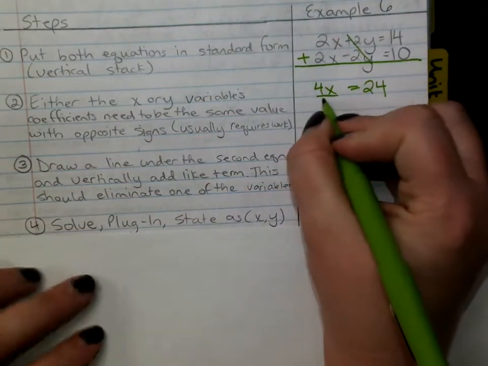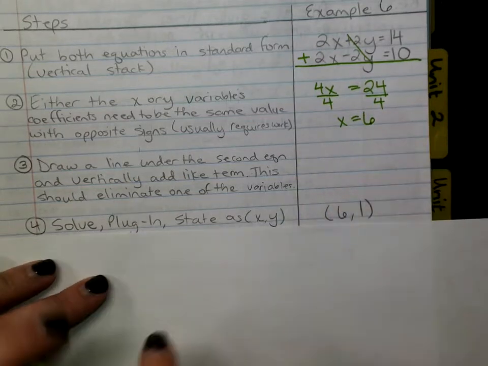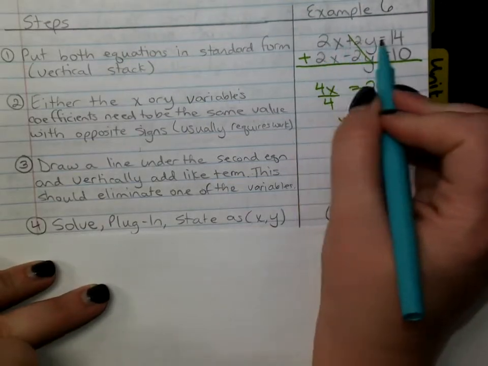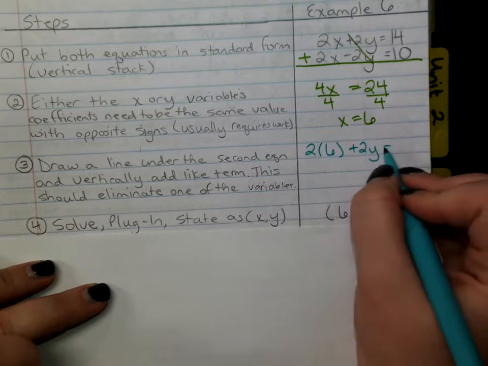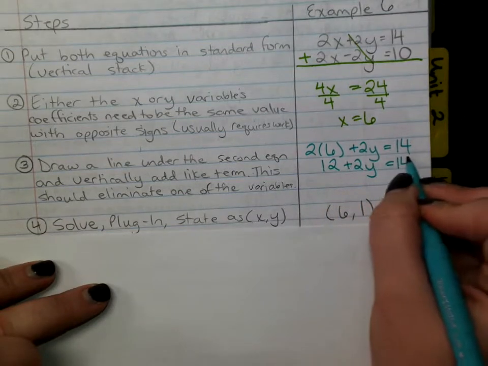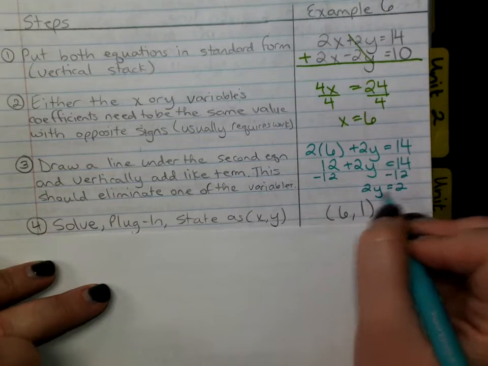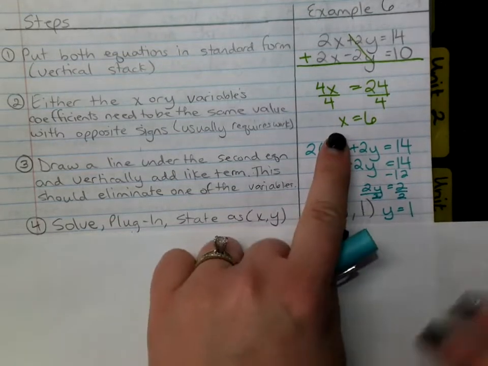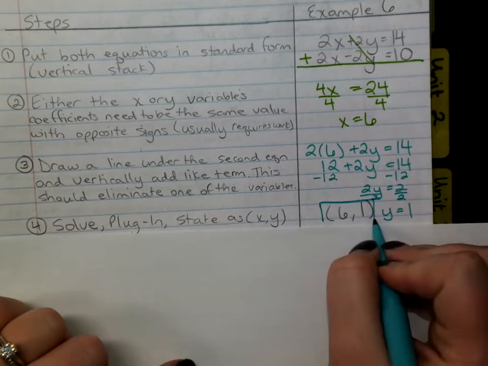So from here, we're going to divide both sides by 4. x equals 6. And then we're going to plug in, and you can pick whichever equation you like. I personally like positive numbers, so I'm going to choose the top equation. 2 times 6 plus 2y equals 14. That's 12 plus 2y equals 14. I'm going to move the 12. 2y equals 2, divide by 2, and you should get y equals 1. So x equals 6, y equals 1, and you write it as an ordered pair, (6, 1).